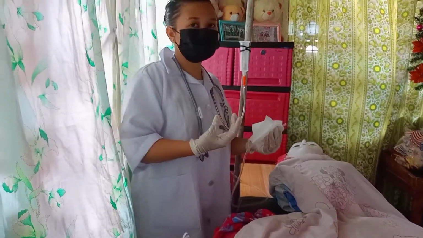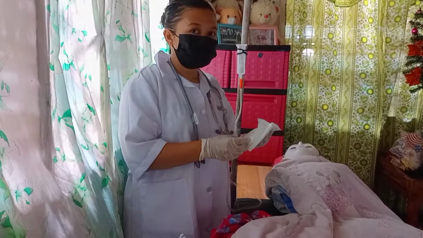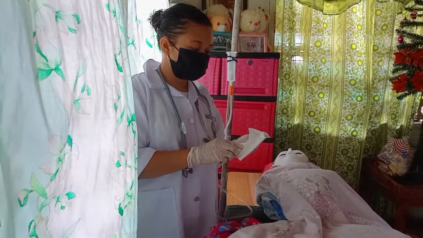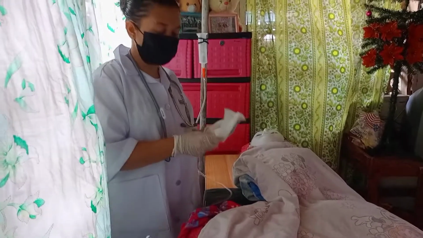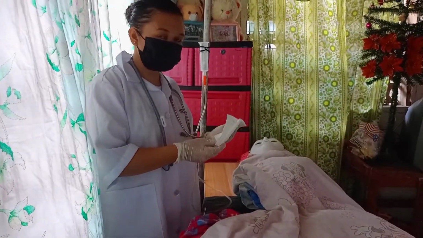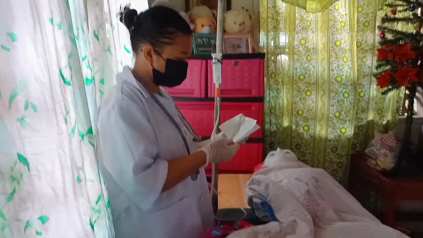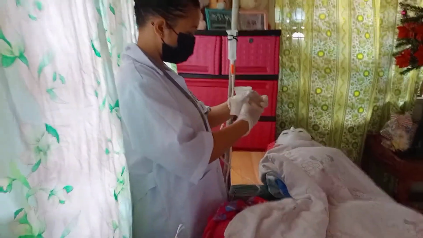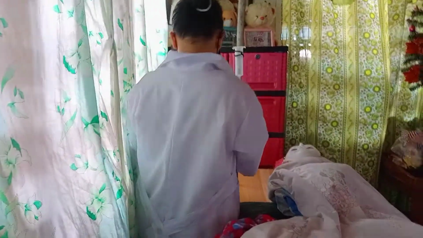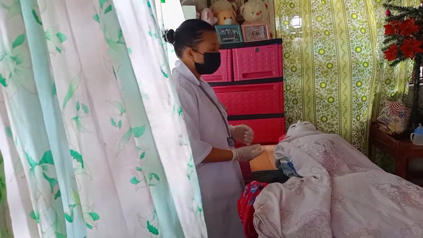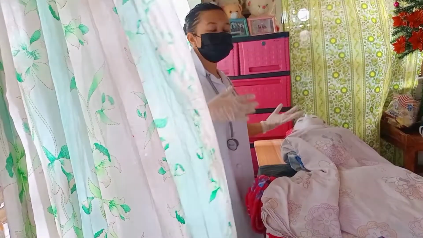So, for withdrawing the tube, we need to note also if there is any discoloration, and also if there is any enema or the colors on the tube. And also, I use tissue to observe if there is any discharge. And also encourage the client to retain the fluid as long as possible.